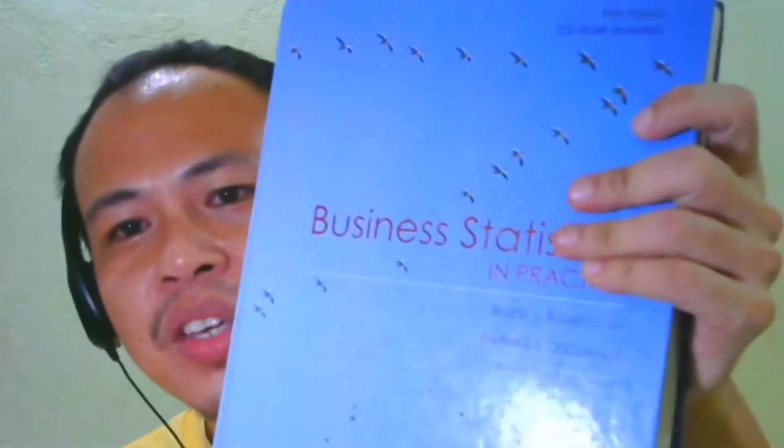All right, so I'm back. So this book, guys, Business Statistics and Practice. Can you see it? This book actually taught me a lot of things about statistics, and you can just buy any book about statistics. But if I were you, I suggest that you buy a book like this one, something really very comprehensive.